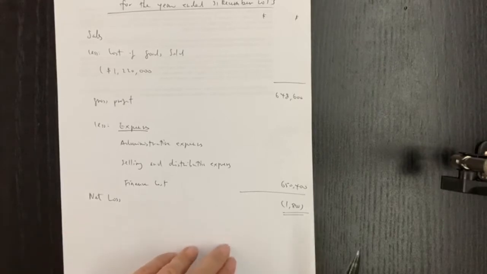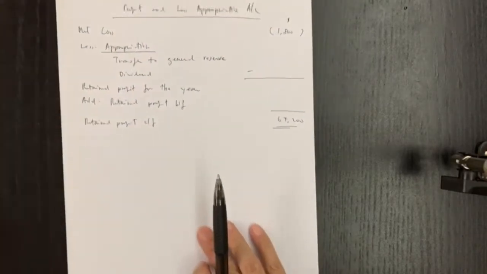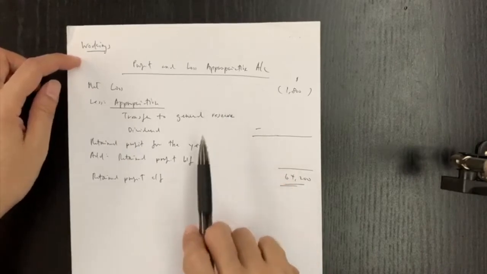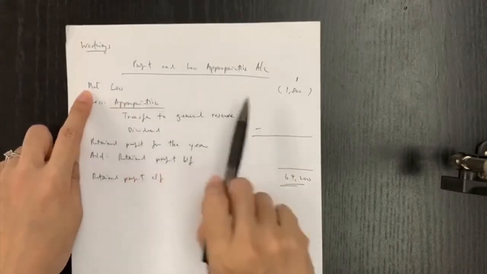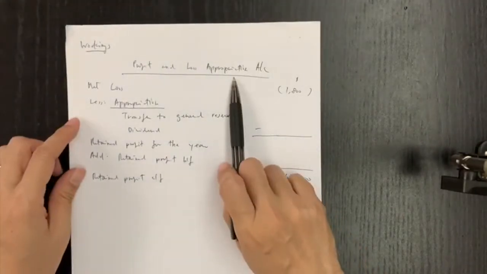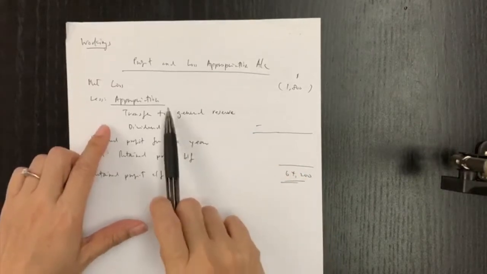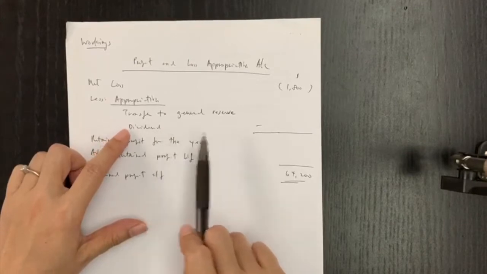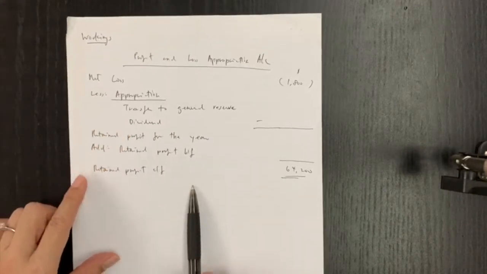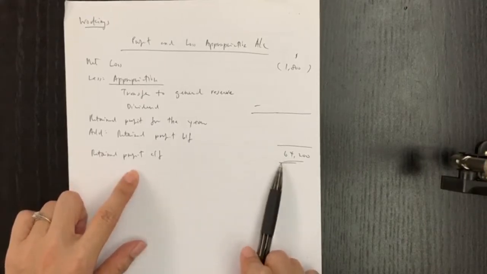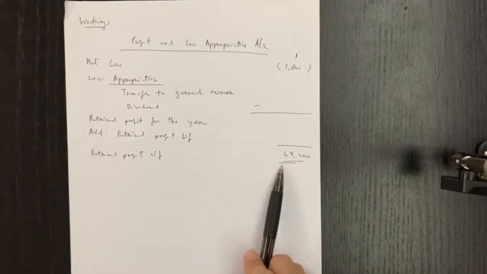Okay, and then remember the income statements for limited company, we have the extra parts, and the extra parts is the profit and loss appropriation account, but this will be account of workings only. All right, so we start with the net loss from the key answers here. And then in the profit and loss appropriation accounts, we have to minus this, transfer to general reserve, and then dividend. And then in this question, we don't have dividend, you just ignore it. Okay, and finally, this is the figure for retained profits carry forward to be shown in the statement of financial position.